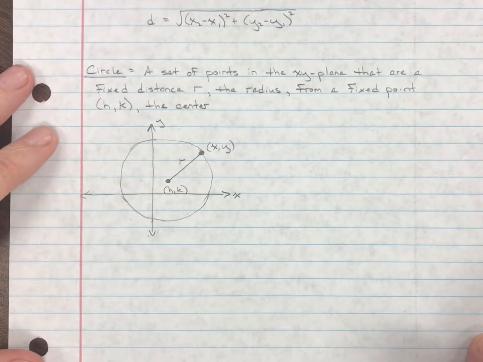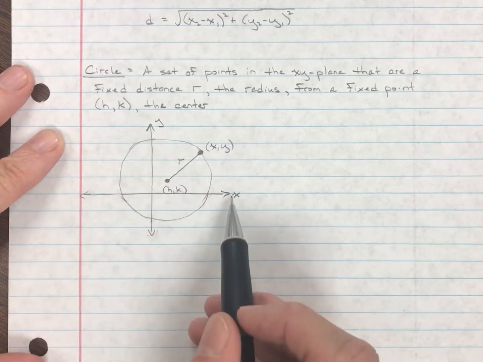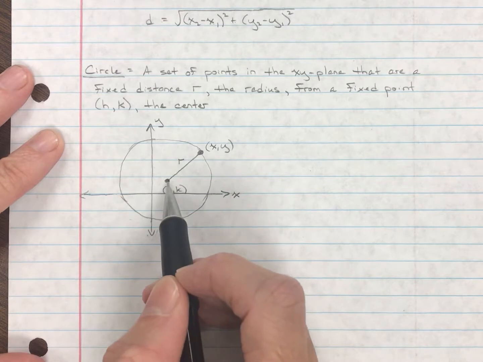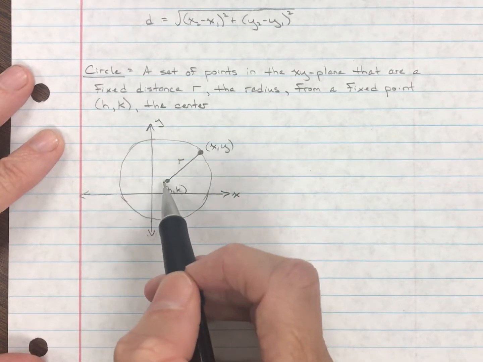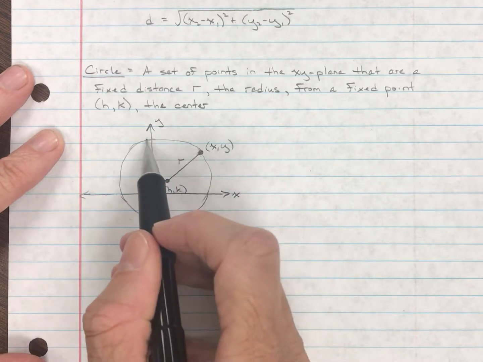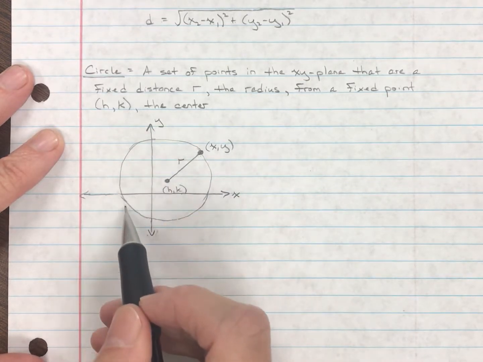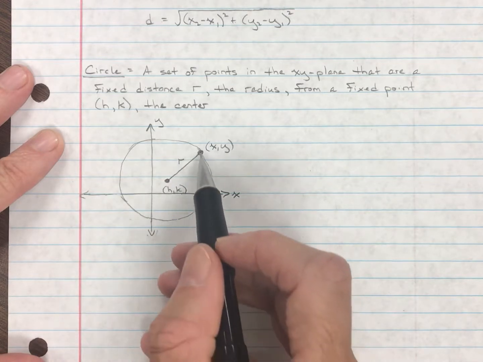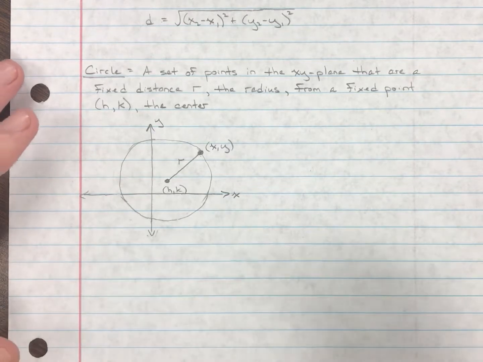See if you can forgive me for my hand drawing here. I drew the xy plane, I drew a center, and I labeled it hk. I drew a radius, and I did the best I could to make sure that distance from the center was always the same to create a circle. It's close, it's not perfect, but it's close.